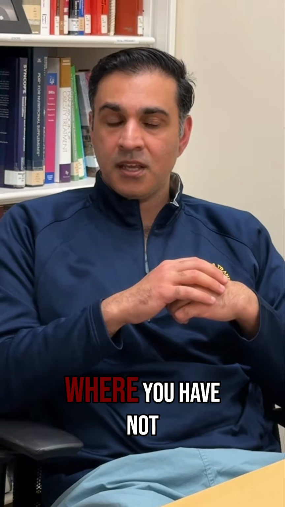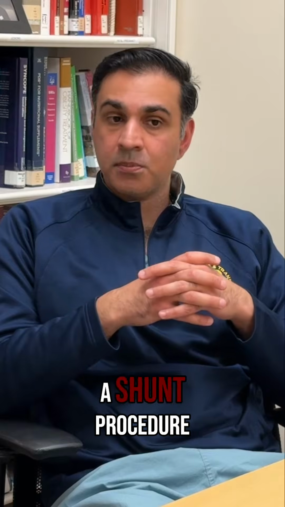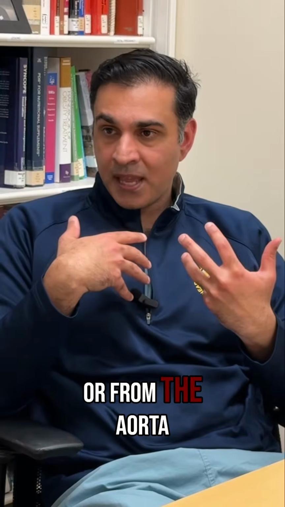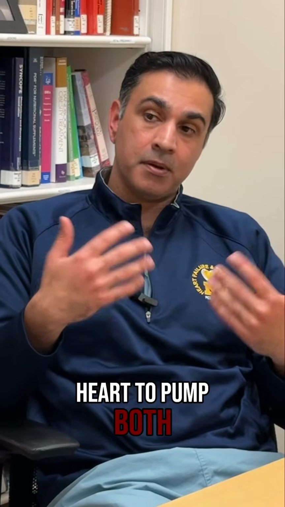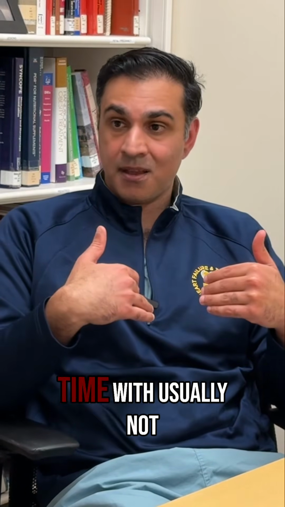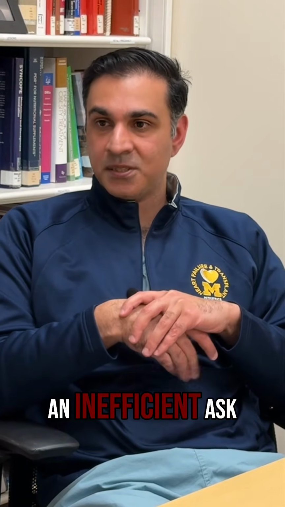There's a series of potential issues where you have not enough blood flow to the lungs to support oxygenation of the body. A shunt procedure, basically sewing a PC pipe from usually the innominate artery or from the aorta, but some source of red blood to the branch pulmonary arteries, and having that be essentially the source of pulmonary blood flow, which means that you're asking the heart to pump both to the body and to the lungs at the same time, with usually not necessarily one pumping chamber, but is an inefficient ask of the heart. And so it's a temporary thing.